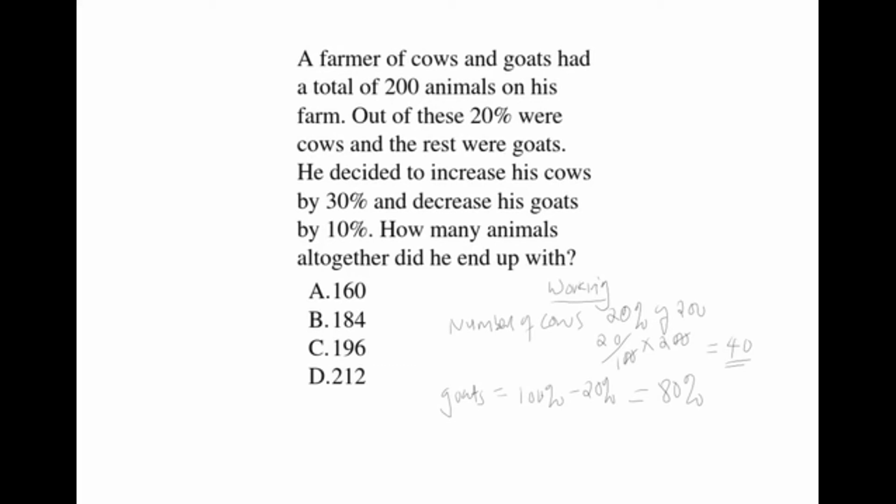So number of goats will be 80% of 200. So we have 80%, that is 80 over 100 times 200. We cancel these zeros with these zeros. So we have 80 times 2, 160. So this is the number of goats, which are 160.